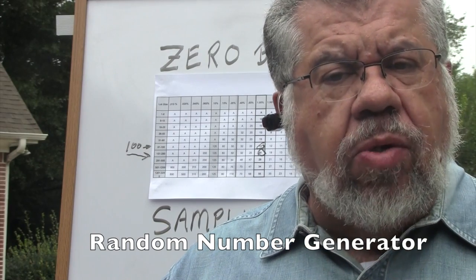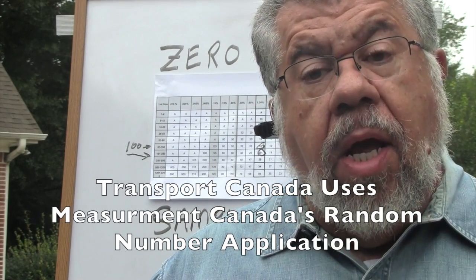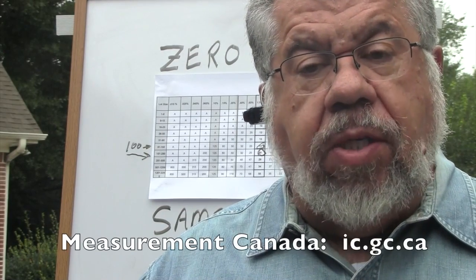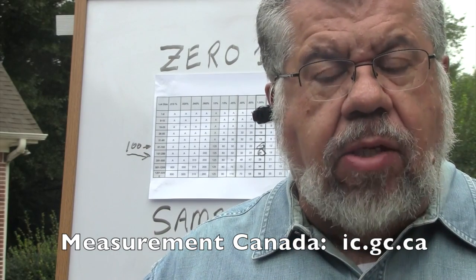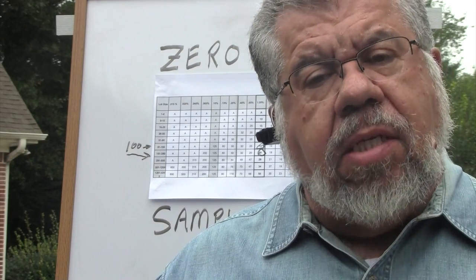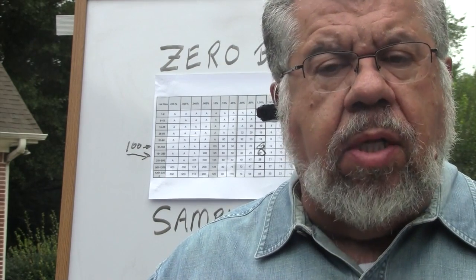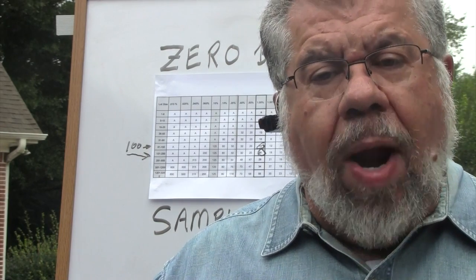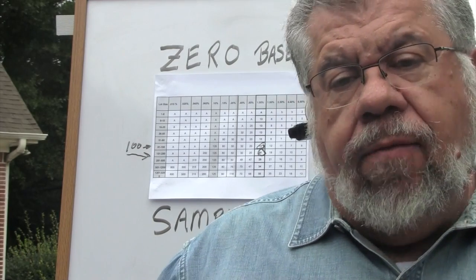Transport Canada has chosen to use the sampling application or random number generator from Government Canada or Measurement Canada. And I'll give you that website so you can go there to look at that. But it doesn't matter. If you have a calculator that has a random number generator or any type of random number generator you can get from the internet, that's fine. But the samples must be chosen numerically random. So you simply get a list of 13 random numbers, equate each one of those to one of the samples.